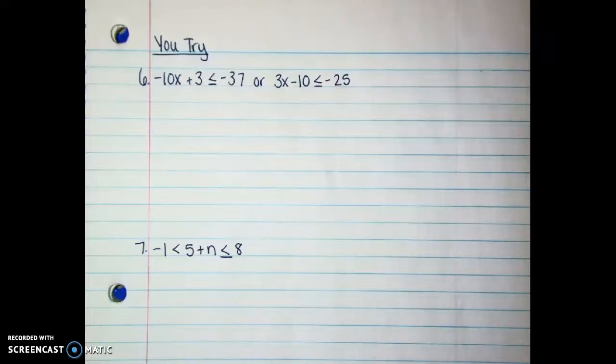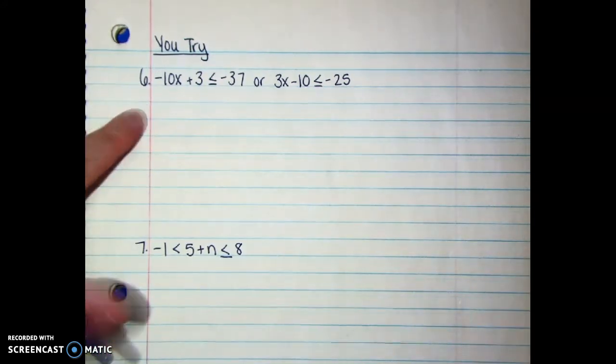Okay, now I have two problems for you to try. So first of all, go ahead and solve and graph the compound inequality for number 6.